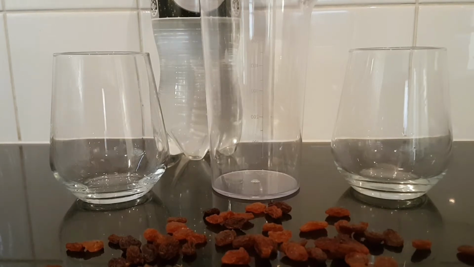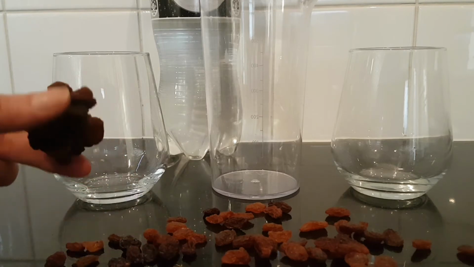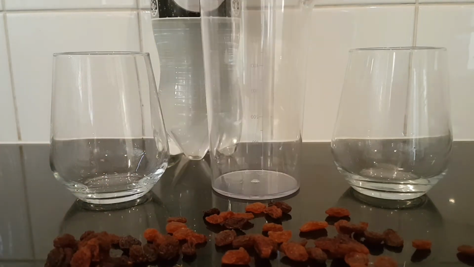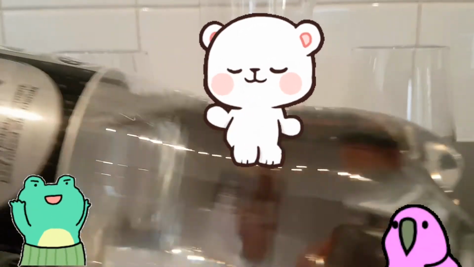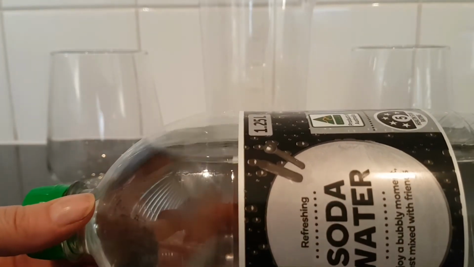Check that the raisins or the sultanas are separated, because if they're in a big clump like this, they won't dance. And remember, this is a dance party. Also, try and use a bottle that has been unopened. A fresh bottle will work better. Be careful, raisins that are stuck together don't dance. Wonder why that is. If you're at a dance party with a bunch of friends and you're stuck too close together, you kind of can't dance.